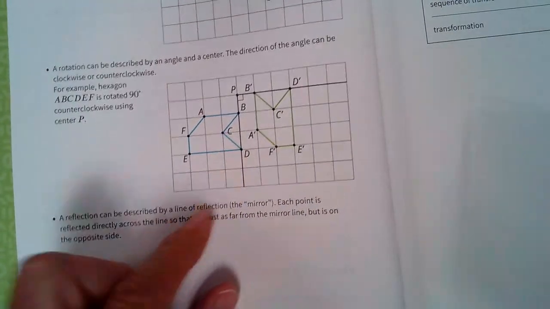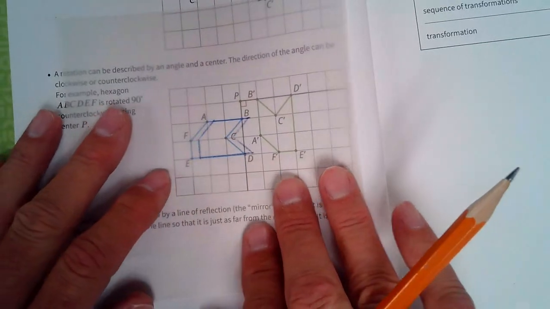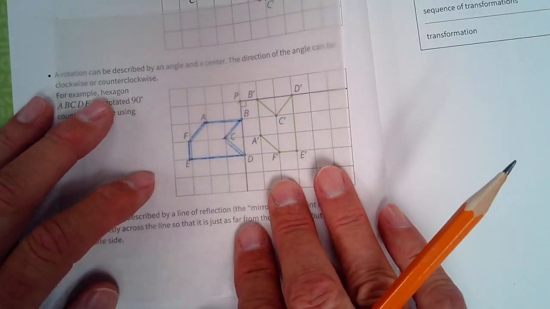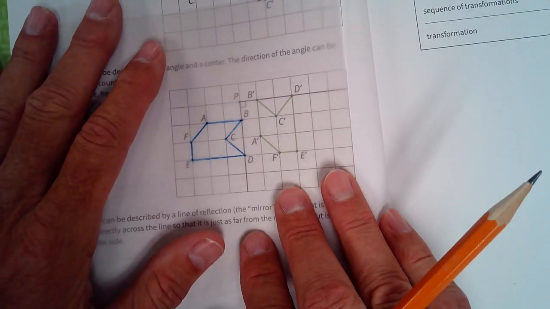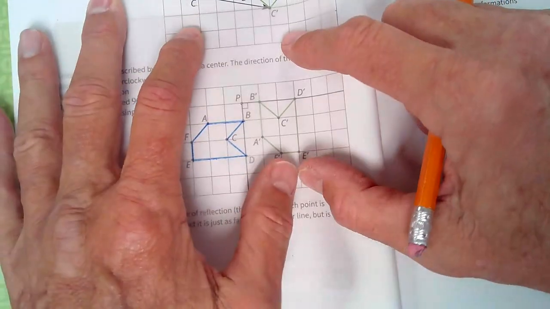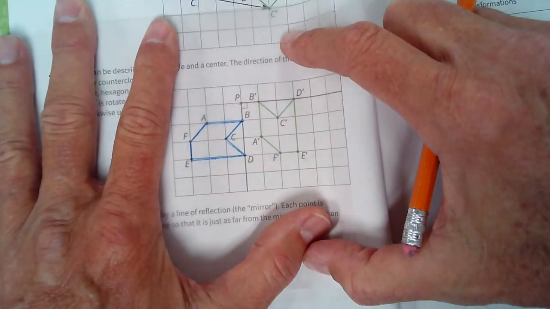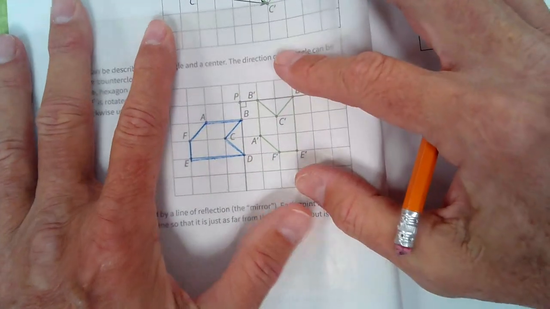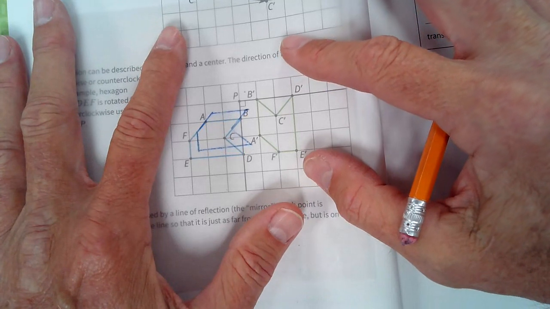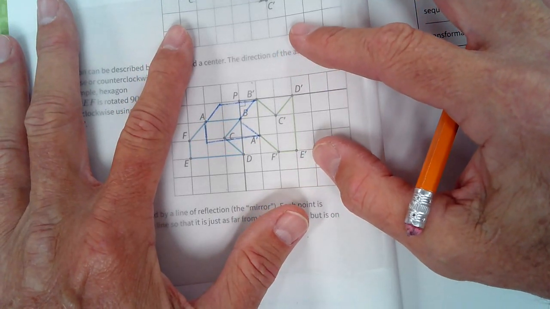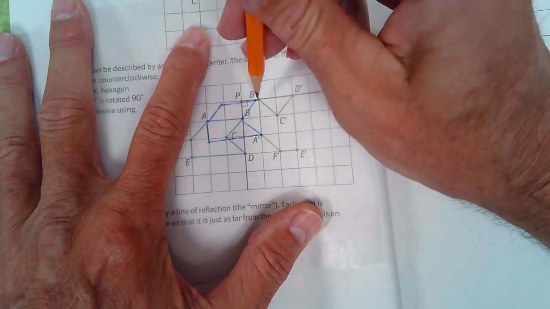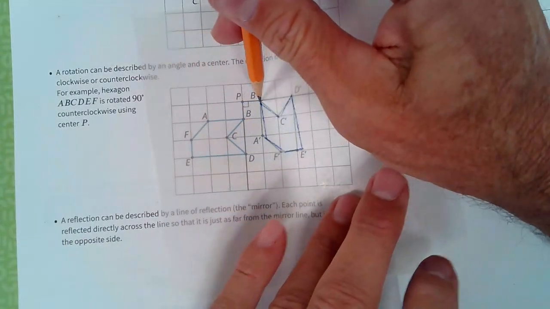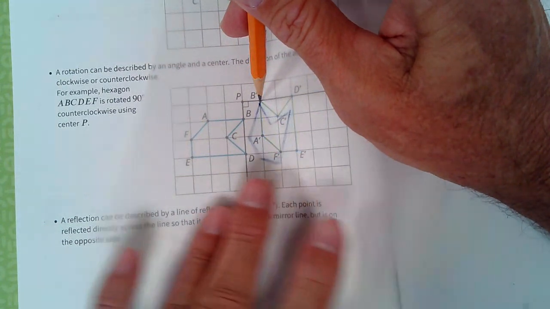Also, you can see that this is a transformation that works. All right. It was rotated. And this is kind of interesting. Take a look at this here for a moment. What I've got. I suppose I could move B to B prime, and then rotate it from that point, and you can see that it would work.